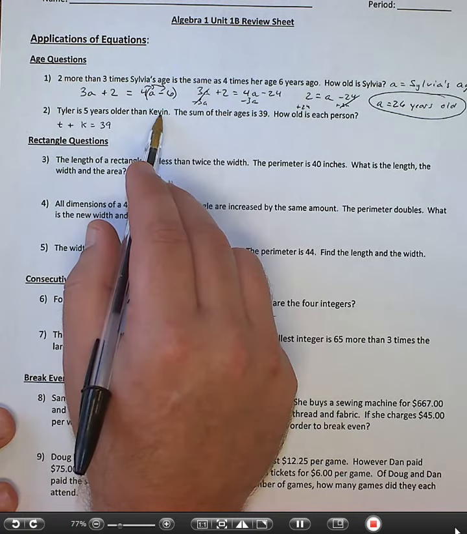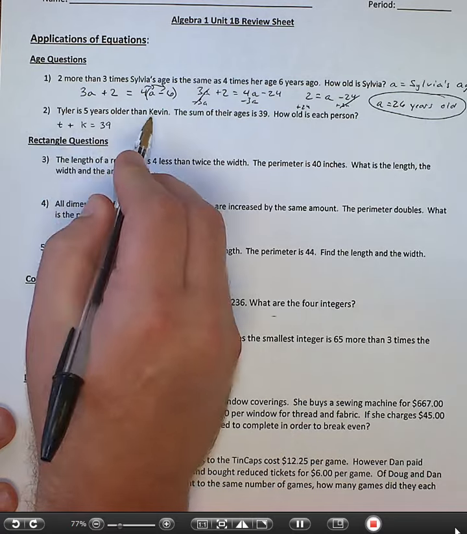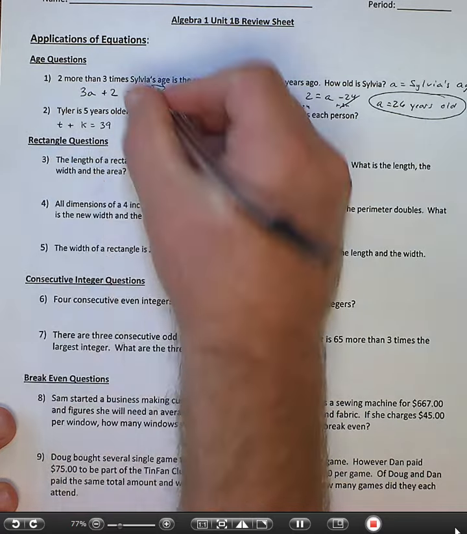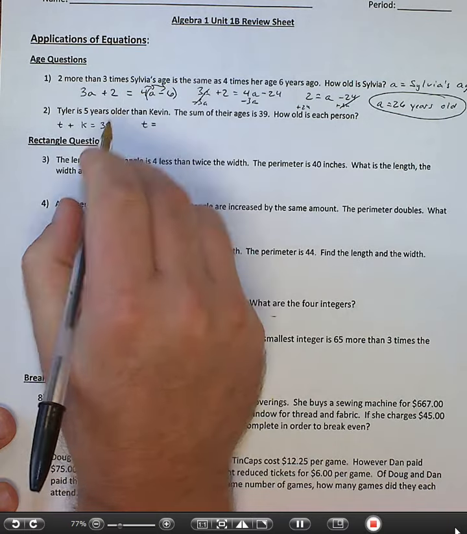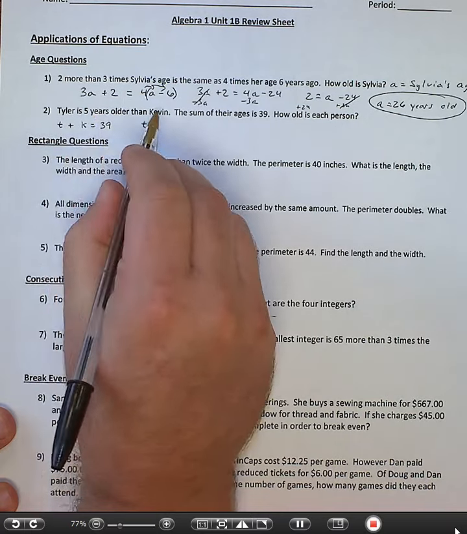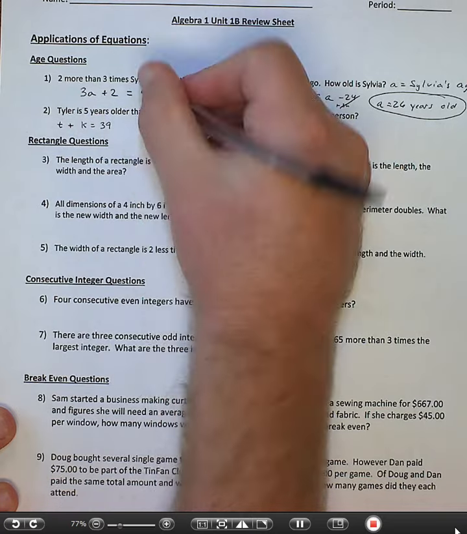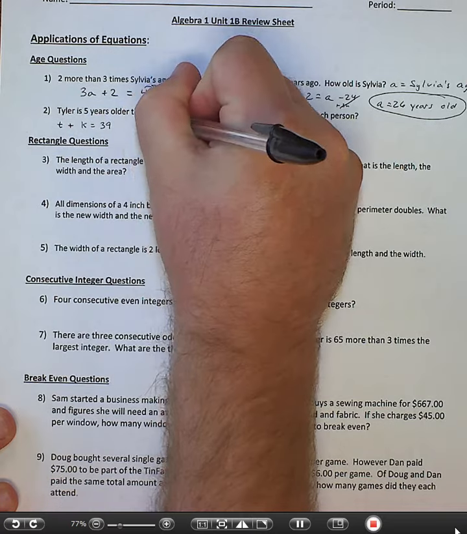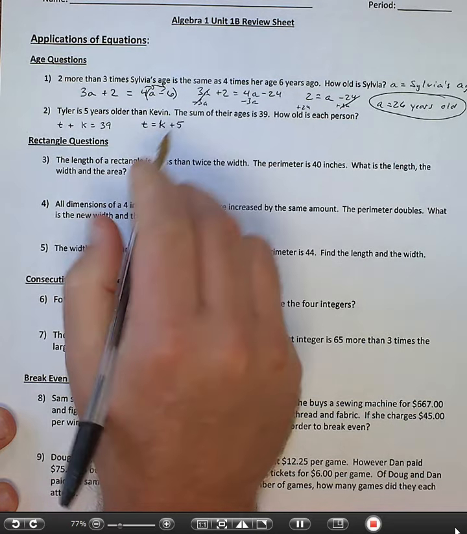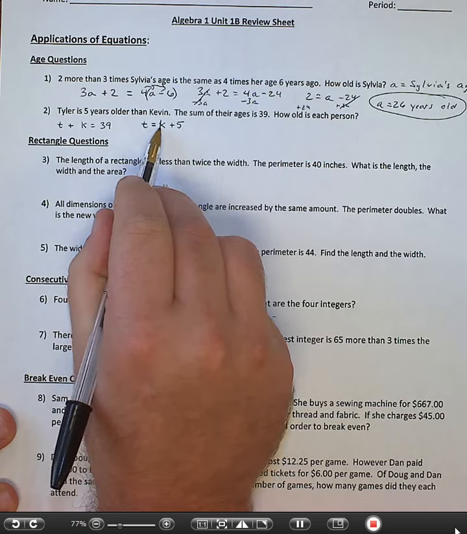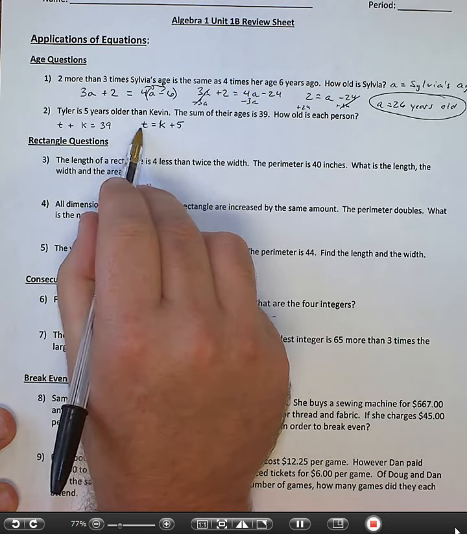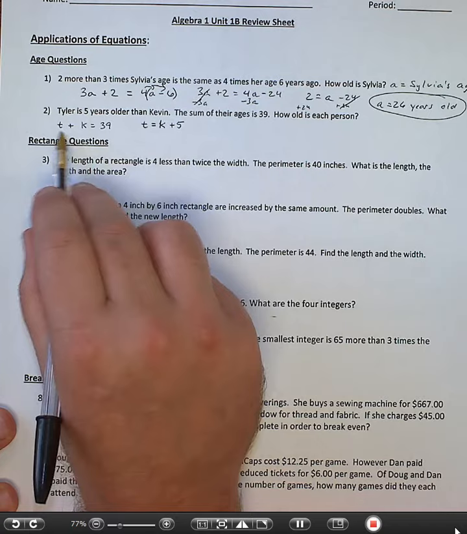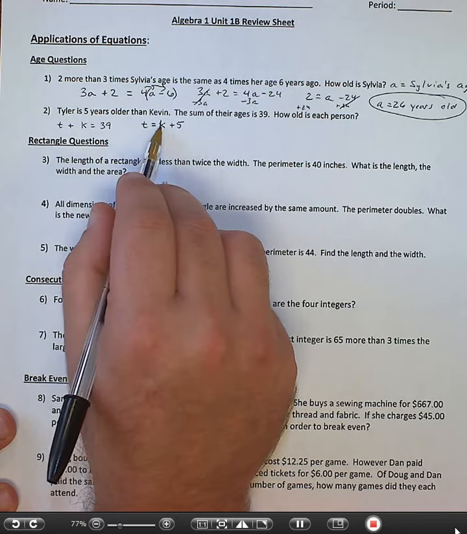So this first sentence is what we're going to have to use. We're going to rewrite Tyler's age using Kevin's age. So Tyler is 5 years older than Kevin, so it's going to be Kevin's age plus 5. Take Kevin's age and you add 5 to it, you're going to get Tyler's age. And now I can rewrite this using that relationship.